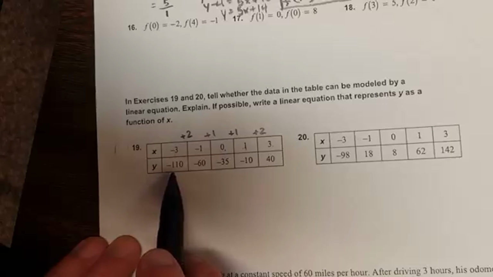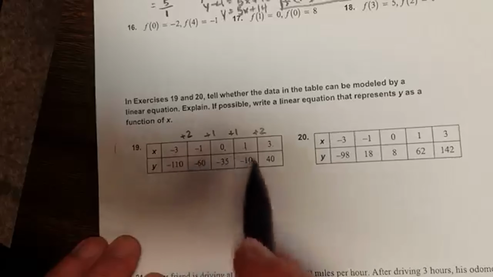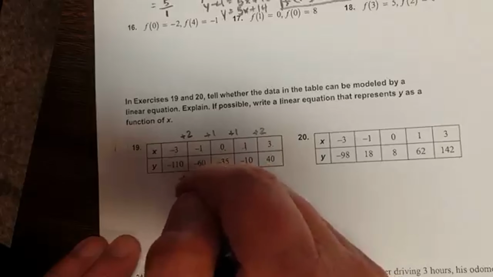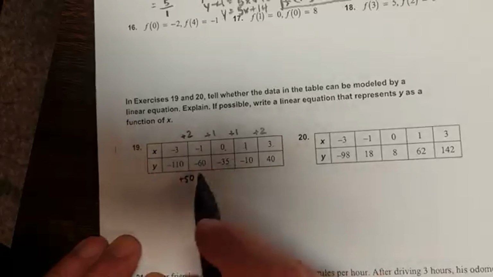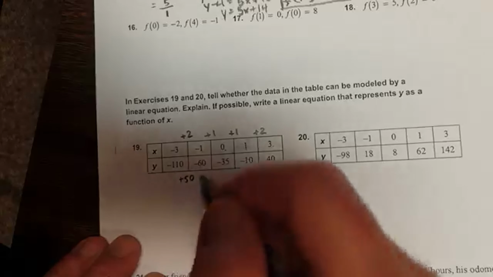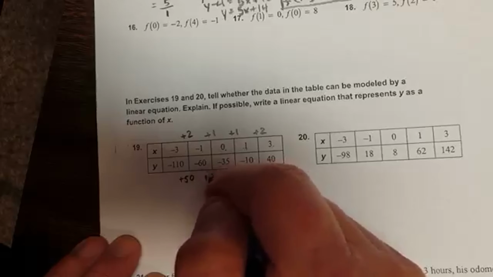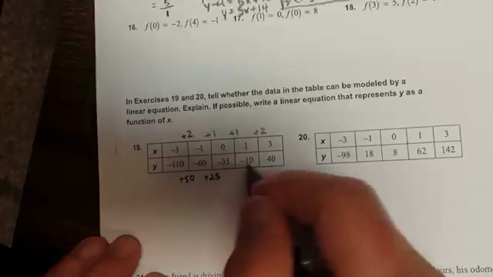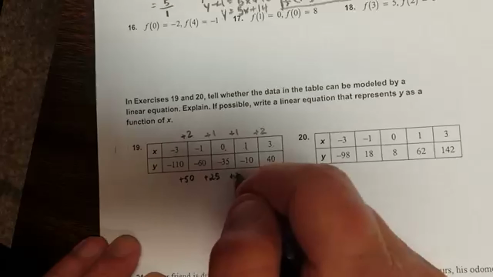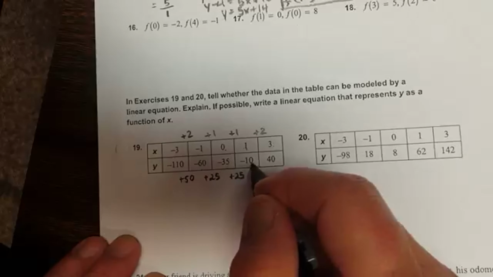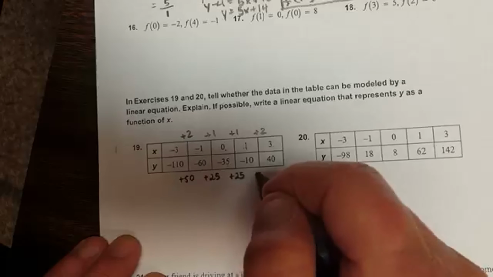To go from negative 110 to negative 60, that's an increase of 50. From negative 60 to negative 35, that's an increase of 25. Negative 35 to negative 10, increase of 25. And negative 10 to 40, that's an increase of 50.